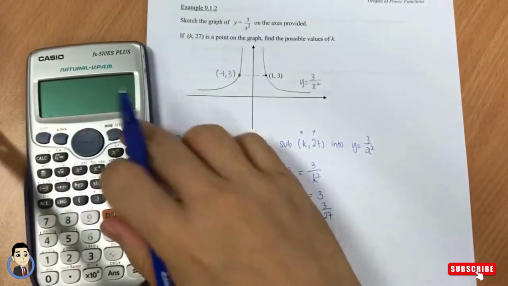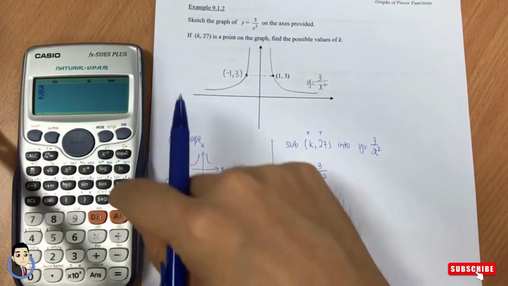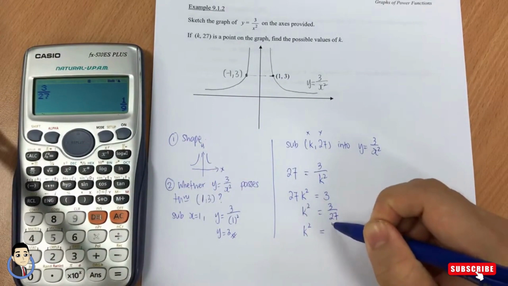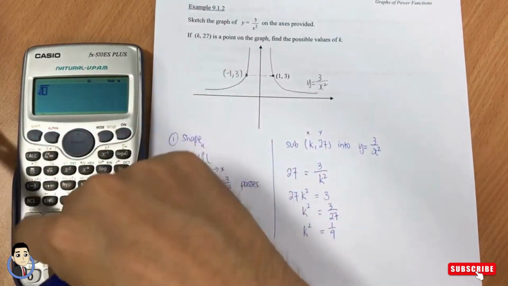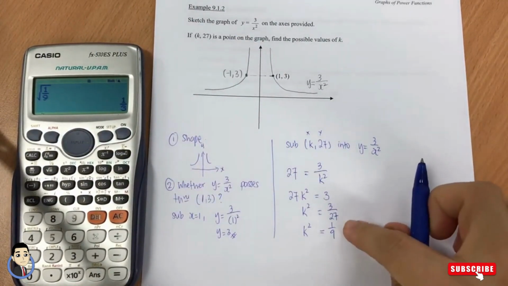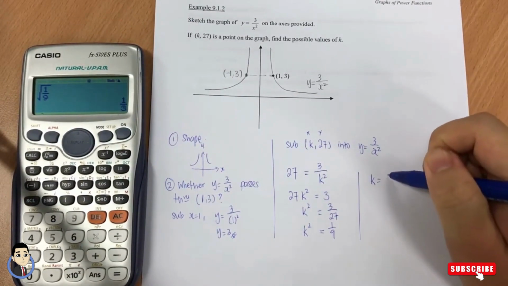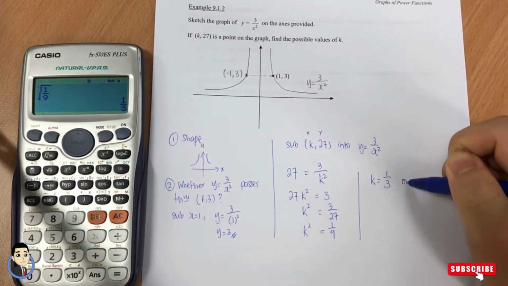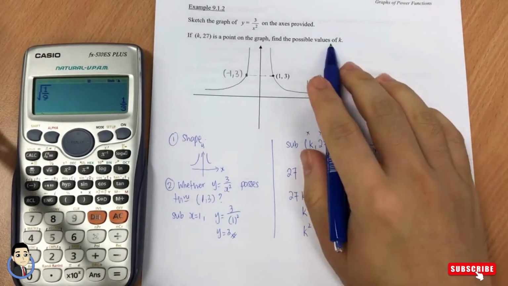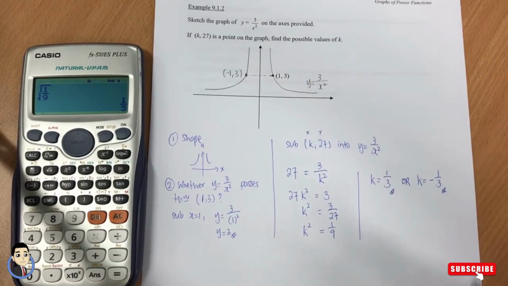So 3 over 27, if you guys realize, is 1 over 9. So square root 1 over 9, 1/3. But every time you square root, take note, you will either have a positive or a negative answer. That's why possible values of k. So it's either 1/3 or negative 1/3.